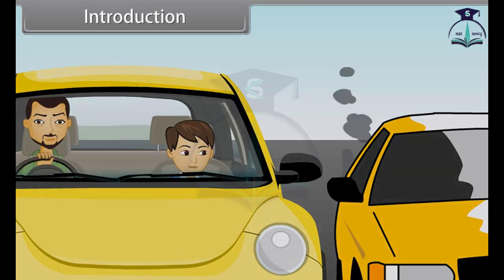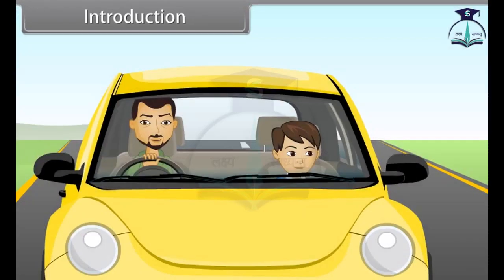What does it release? The substance releasing from the car causes air pollution. These substances also affect health and cause asthma-like diseases. Can't we stop it? We can control air pollution by using different techniques. In this lesson, you will learn about air and water pollution.